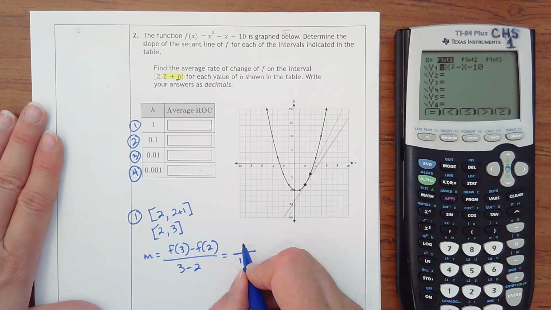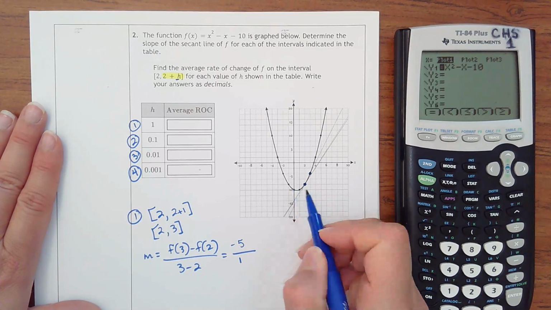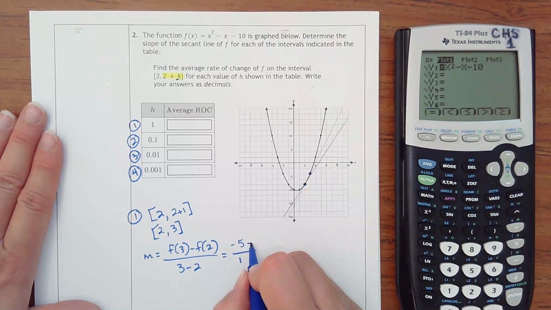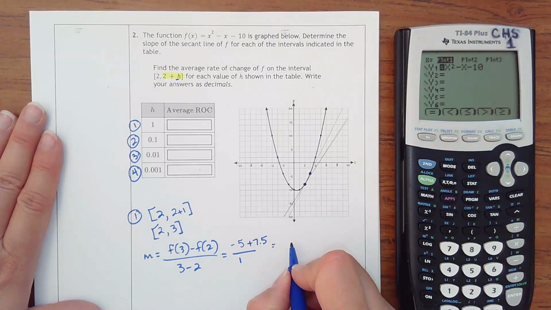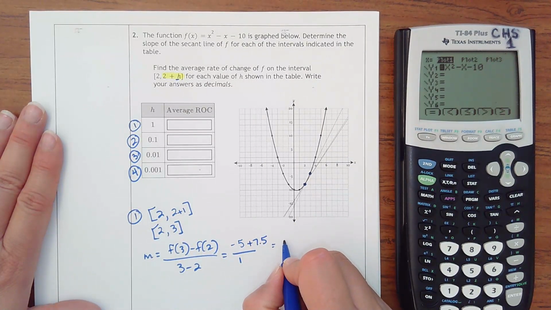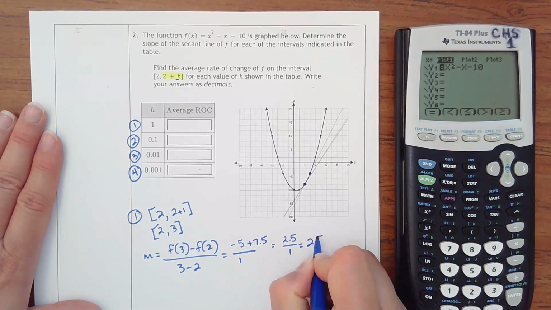Oh, they switched it up on us. So that actually might not be a good idea, because that's negative 5. That would be negative 7.5. Should be 2.5 over 1. But I better check.